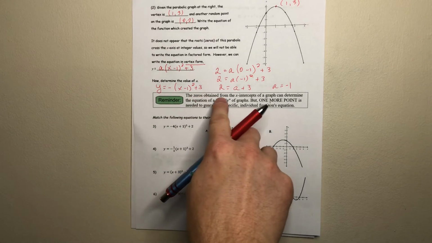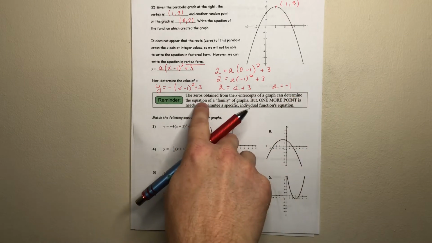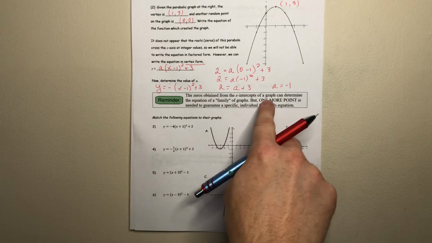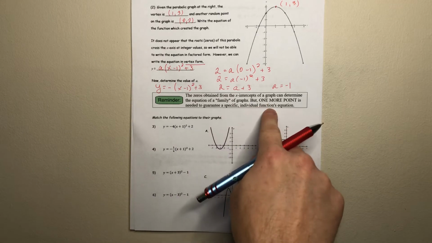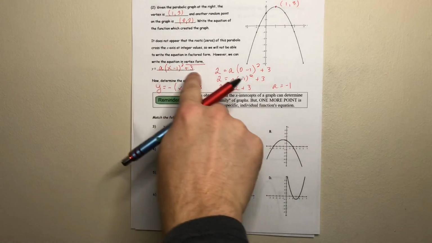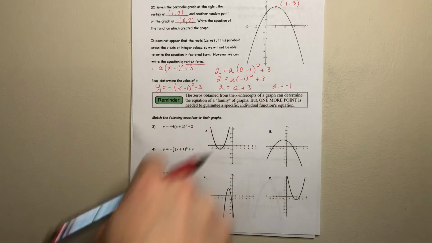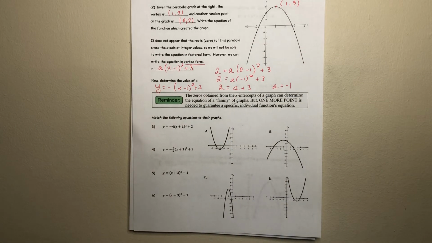Reminder: the zeros obtained from the x-intercepts of a graph can determine the equation of a family of graphs, but one more point is needed to guarantee a specific individual function's equation. This is not good enough. You need to choose one other point, plug it in, and get that value.